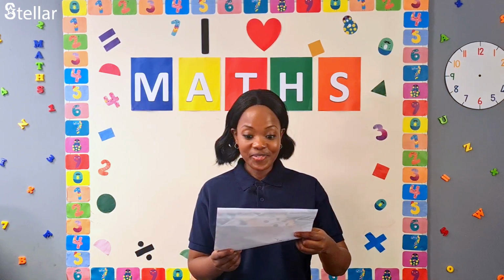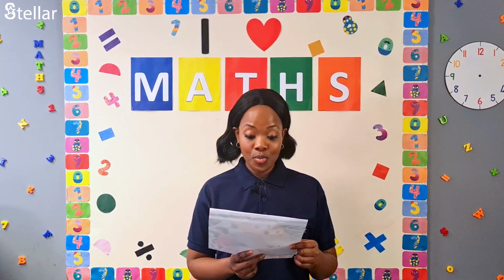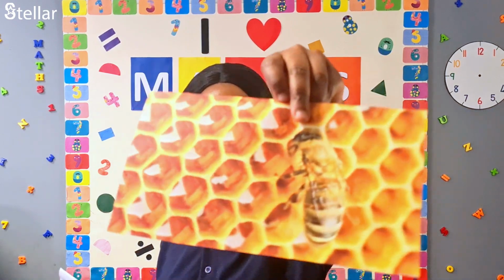All right. So today I have two pictures in front of me. Can you guess what these pictures are? They look very, very beautiful. So we are looking some more into patterns, and we are looking at patterns in nature. So our first picture, can you guess what this is?